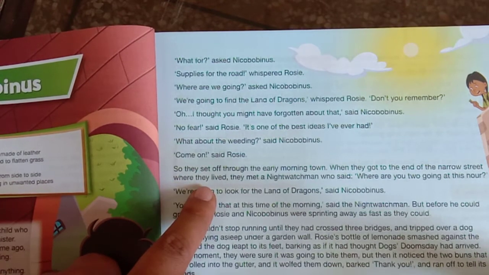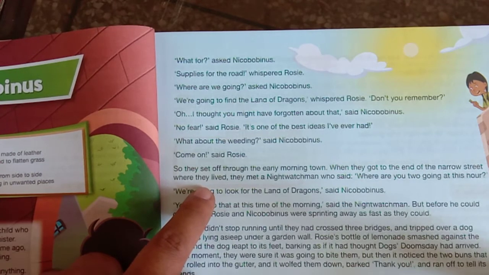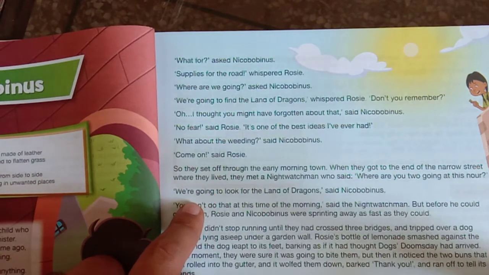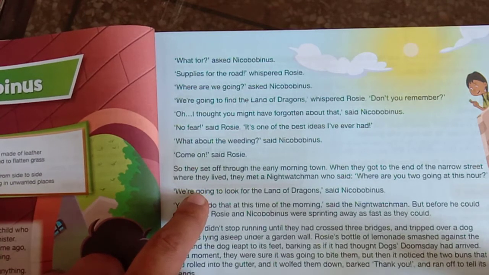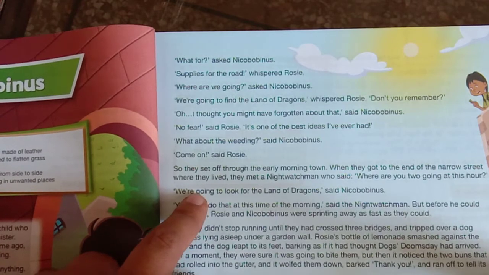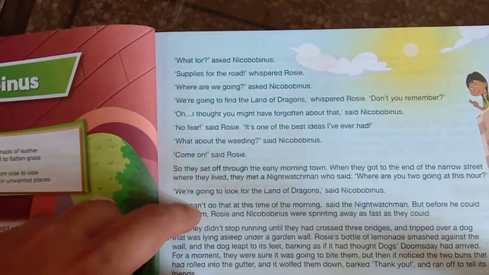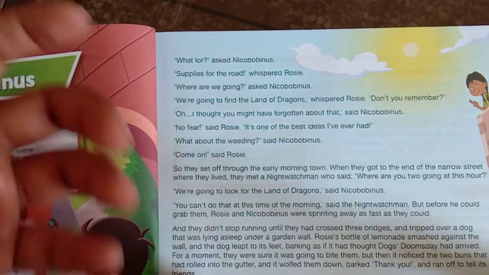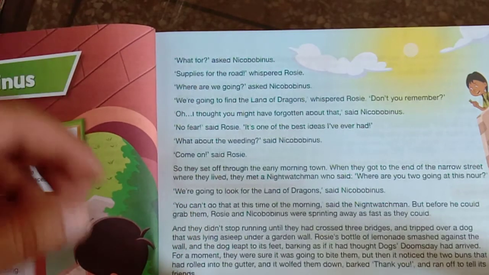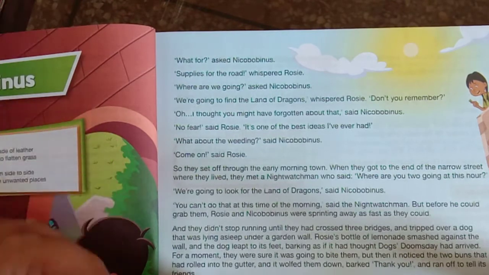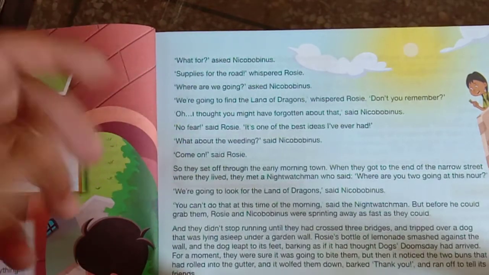So they set off through the early morning town. So early in the morning they started their adventure, and they were passing through the town. When they got to the end of the narrow street where they lived, they met a night watchman. So as soon as they reached the end of the street where they were living, they met a night watchman. Okay, and he said, where are you two going at this hour? And he inquired from Rosie and Nicobobinus, early in the morning, where are you going?